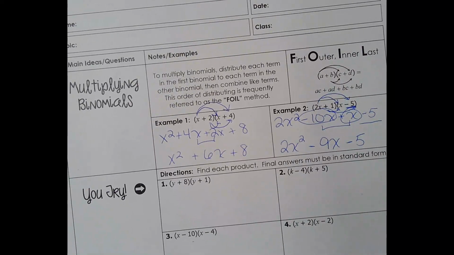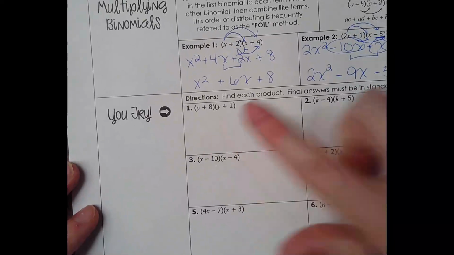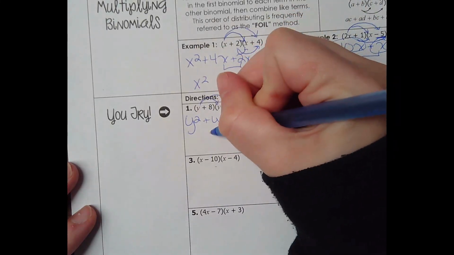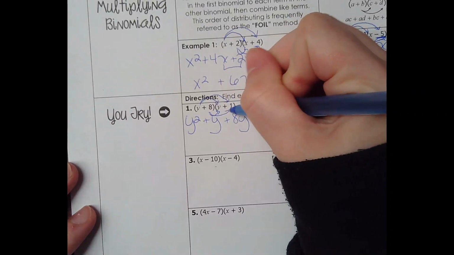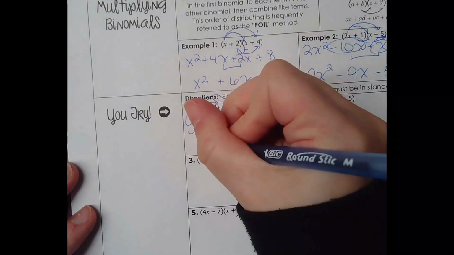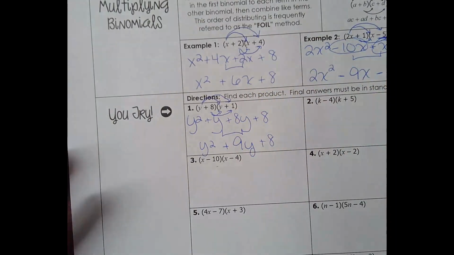So super easy. We're going to jump around. Let's do some of these so that you could get used to it. So we have y times y is y squared. Y times 1 is y. 8 times y is 8y. 8 times 1 is 8. And we combine the two in the middle, and we get y squared plus 9y plus 8.